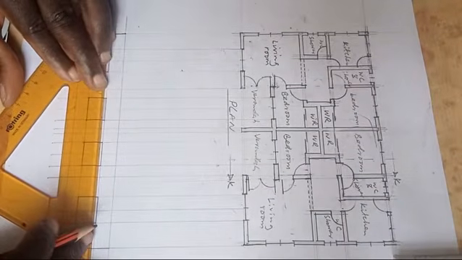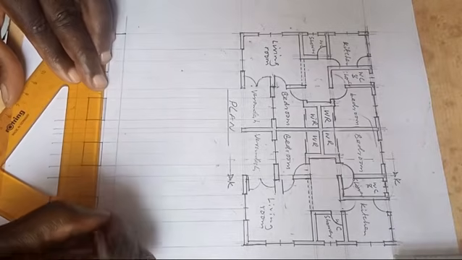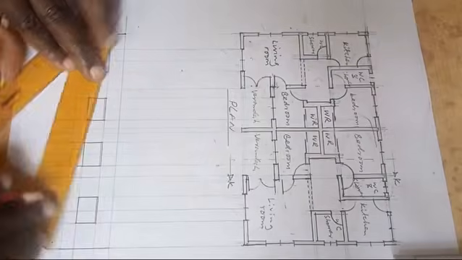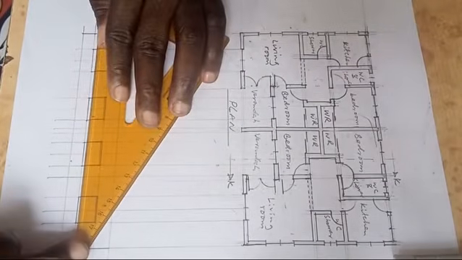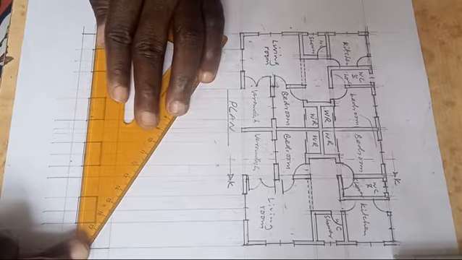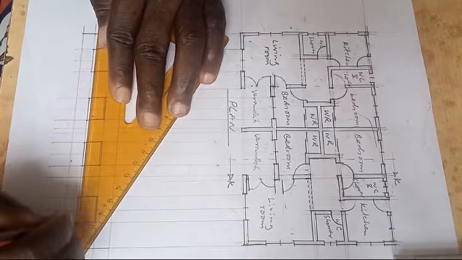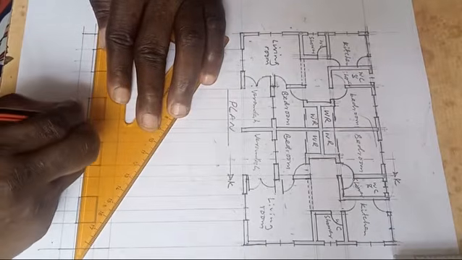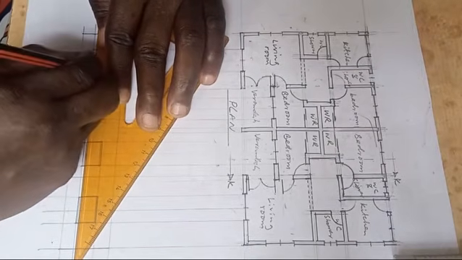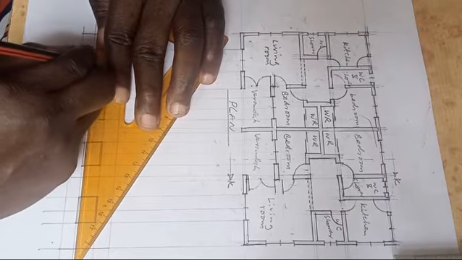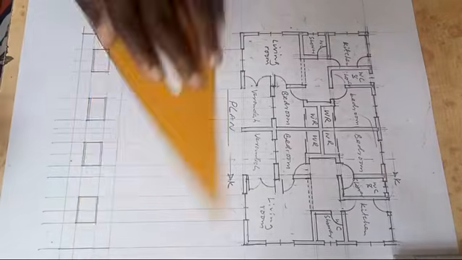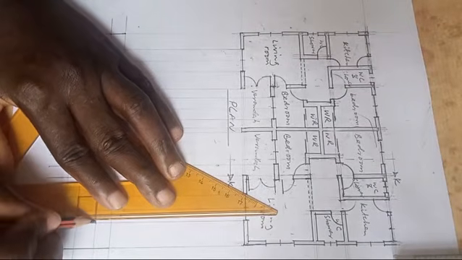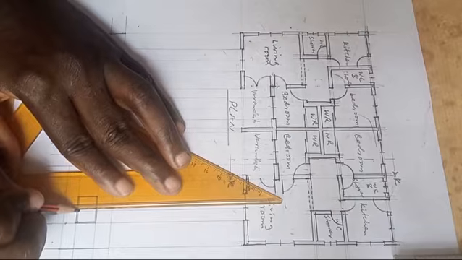Just give it thickness. Give the window thickness. Thickness like this, and this one too.